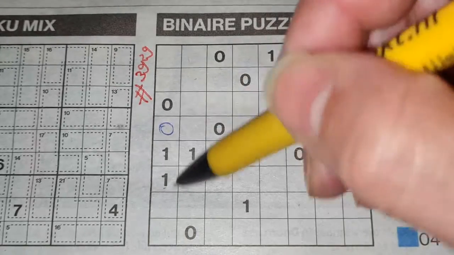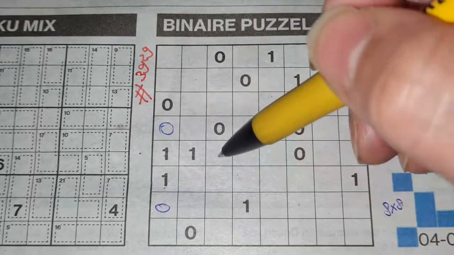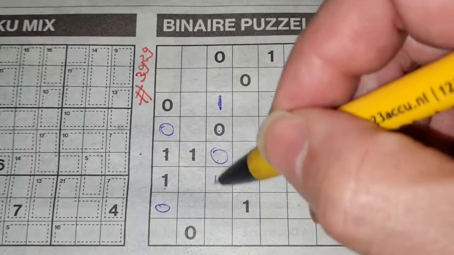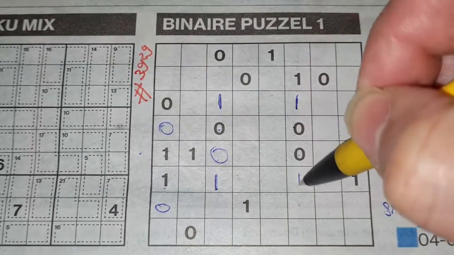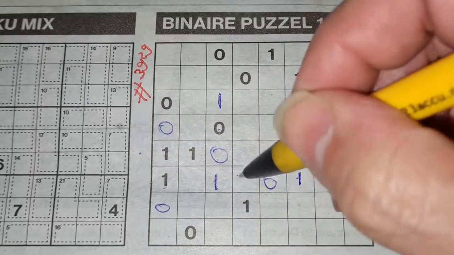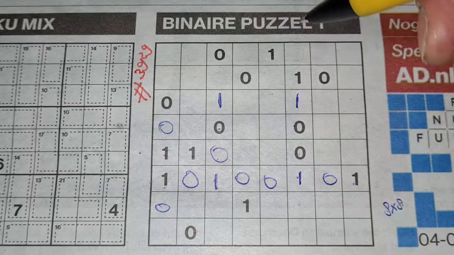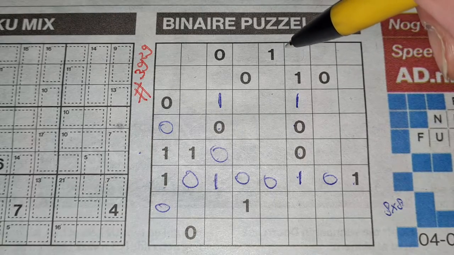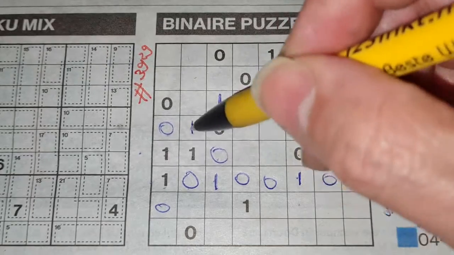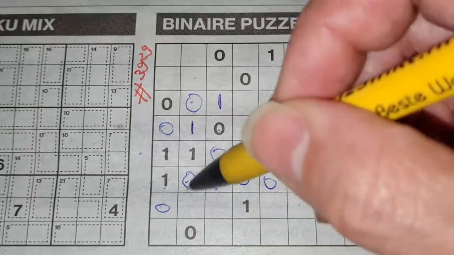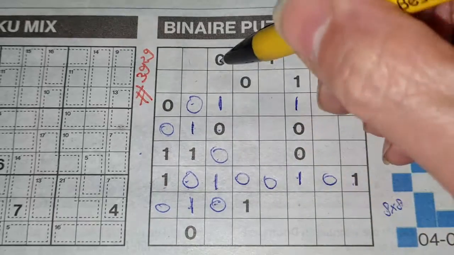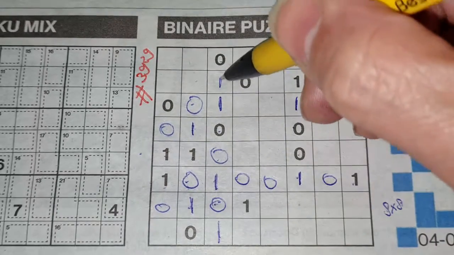Double 1, here no, there no. Double 1, here no, there no. Double O, here 1, there 1. Double O, here 1, there 1. 4 ones we have here, so the rest are O's. Between 2 O's comes a 1, double 1, here no, there no. Between 2 O's comes a 1, between 2 ones comes an O. 4 O's we have here, so the rest are ones.